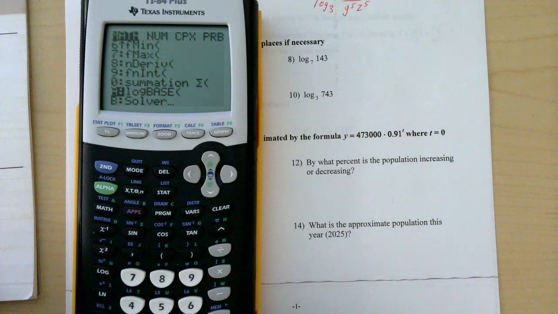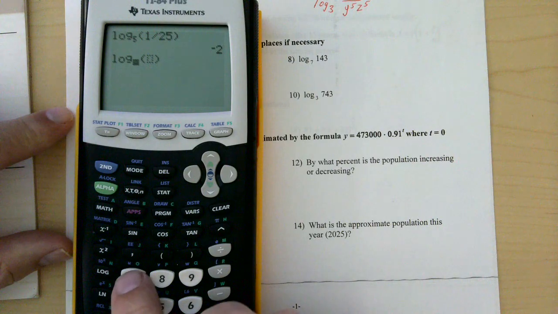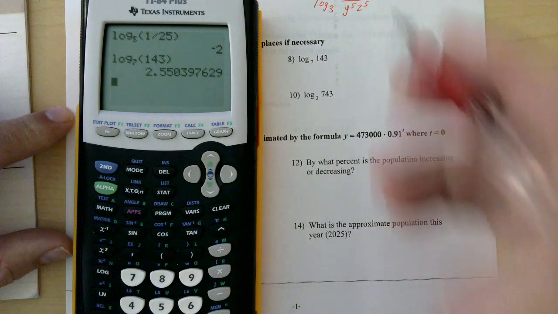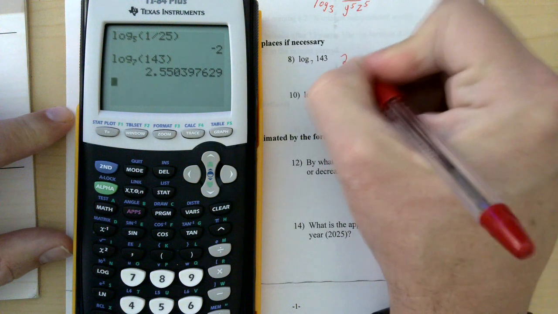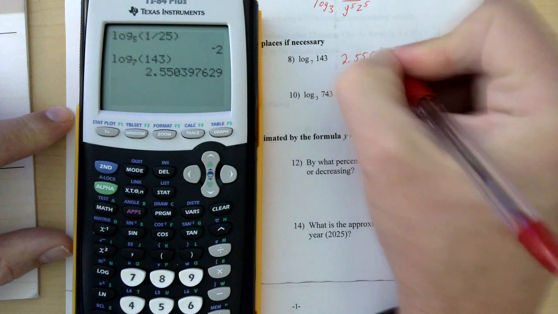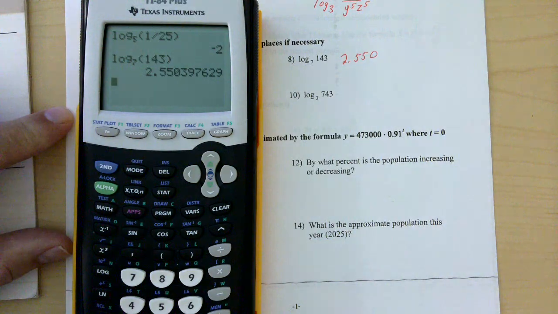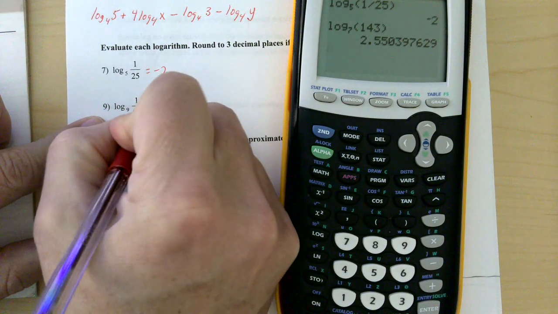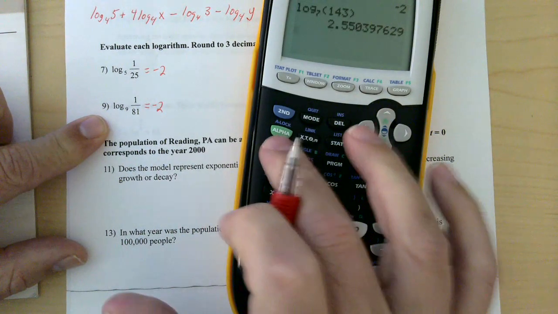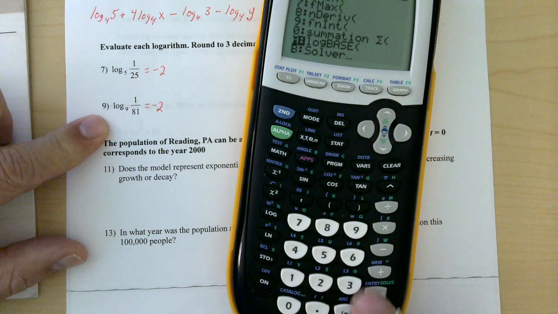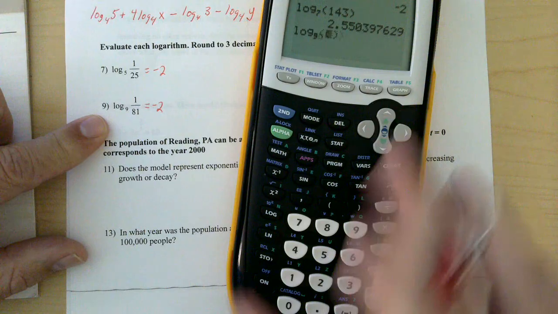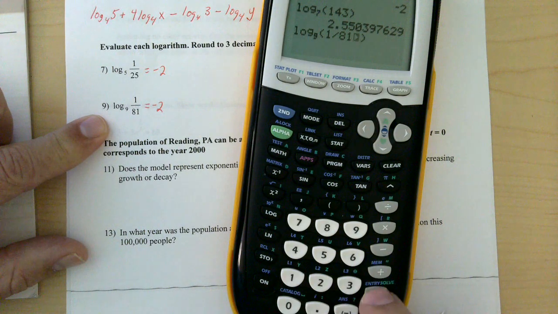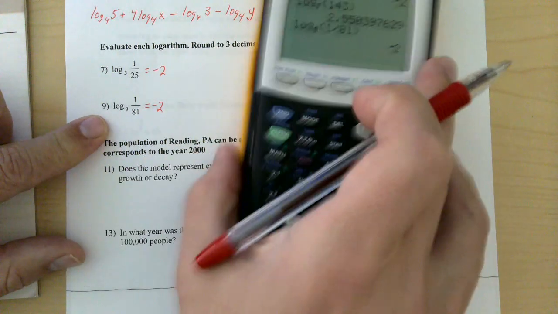log base, I'm going to have a base of 7, the number is 143, it's going to be a decimal, and it's 2.550. Okay, try to round to 3 decimal places. This, once again, is going to be a -2. Okay, but I'll just double check on a calculator. I know base is 9, 1/81. It's going to result in a -2.